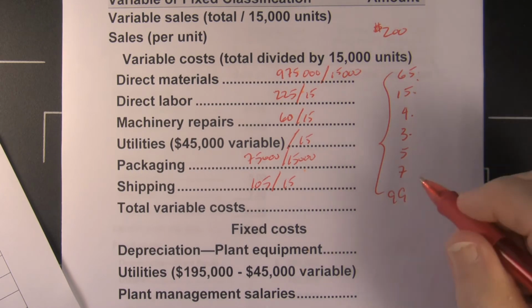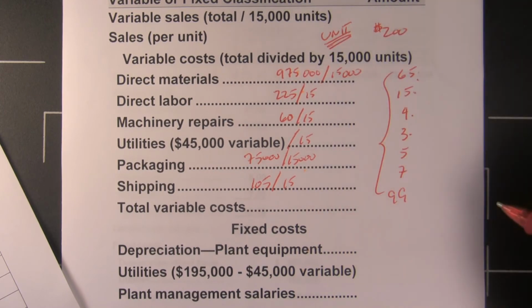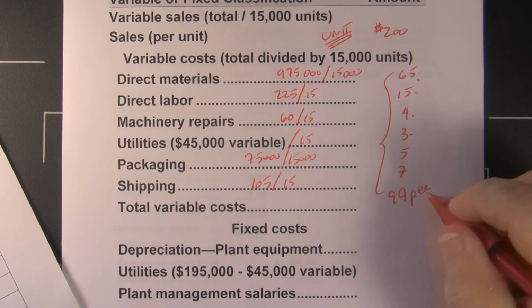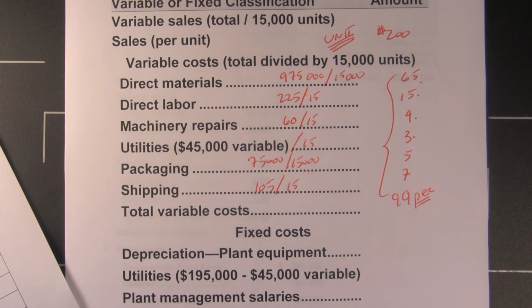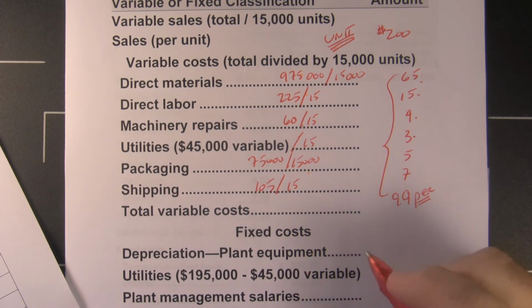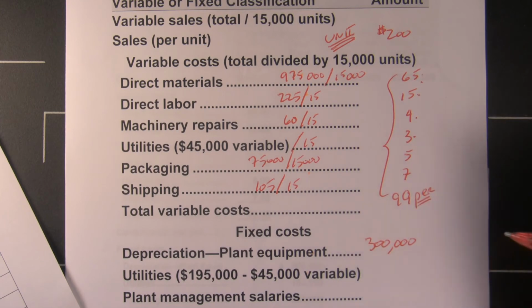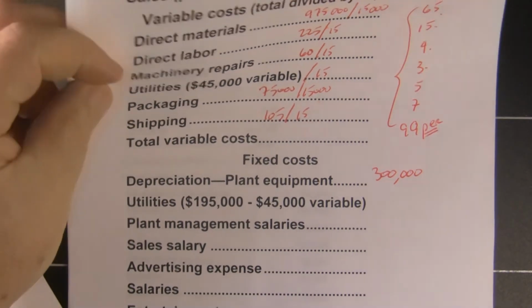We're doing this at the unit level. And I always need to label this stuff because it's just really easy to screw it up. It's $99 per. See if that helps me from screwing it up. It probably won't. Now, our fixed costs, we'll keep those separate. We'll just add those up just so we have them handy. Our depreciation for the plant equipment is $300,000. And that does not vary with activity. So that's not a variable cost. That is a fixed cost.